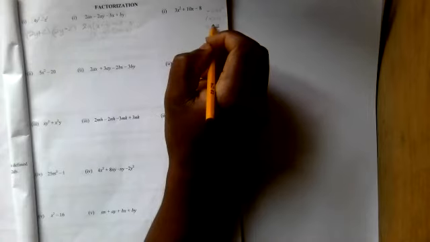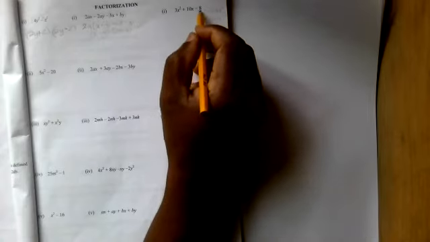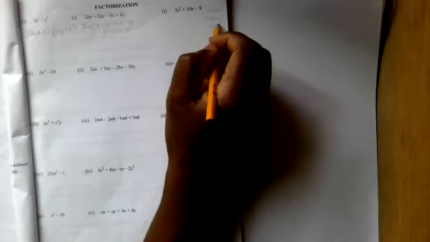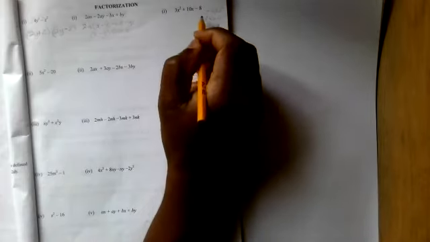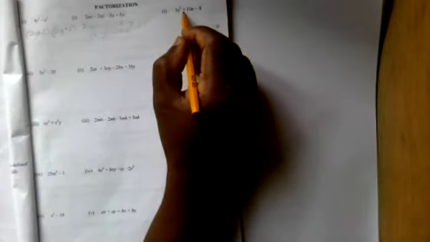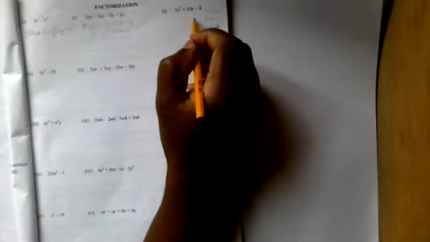So from this, we can examine which of these can give us positive 10x. That will be 12 minus 2. Very important, this sign tells us which one of them should be positive and which one should be negative. Guys, make sure you don't make an error.